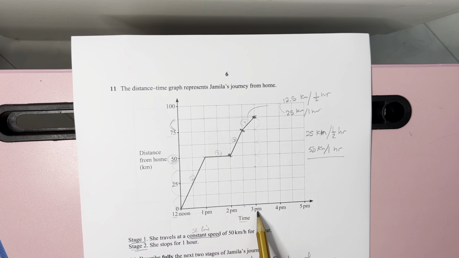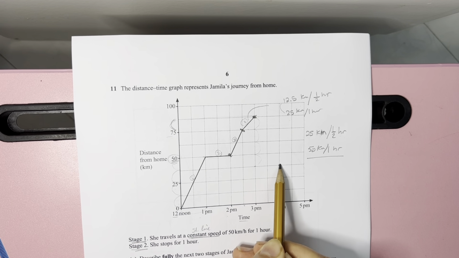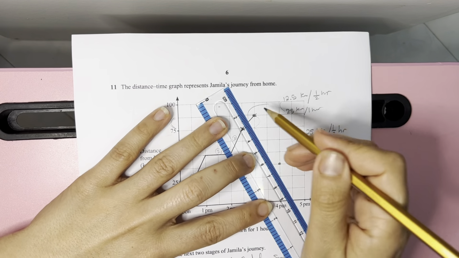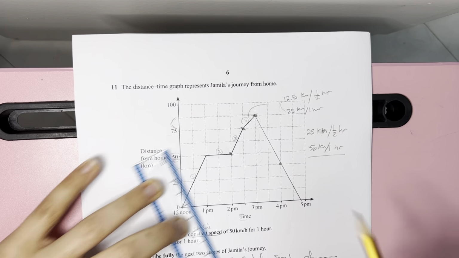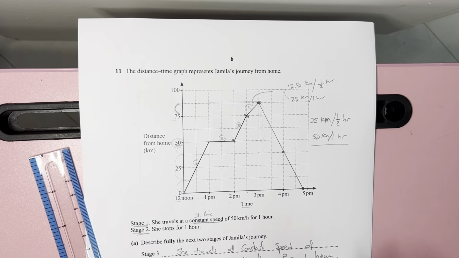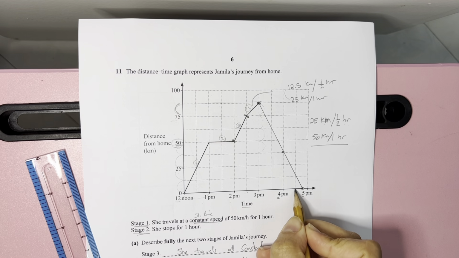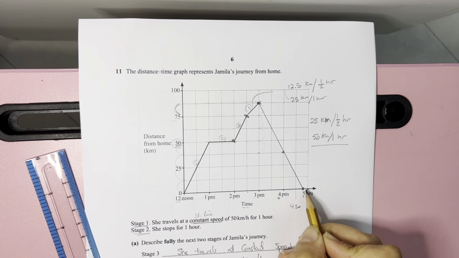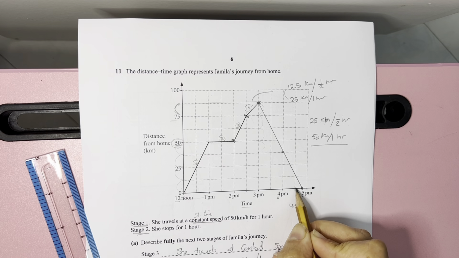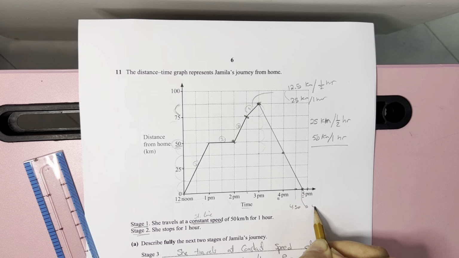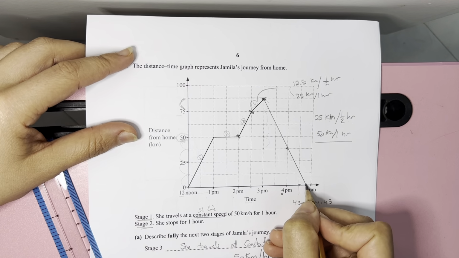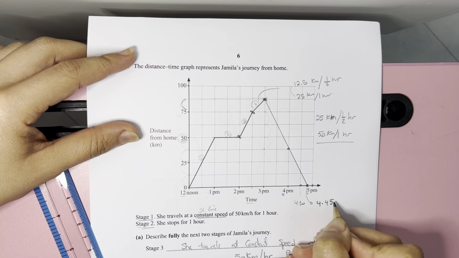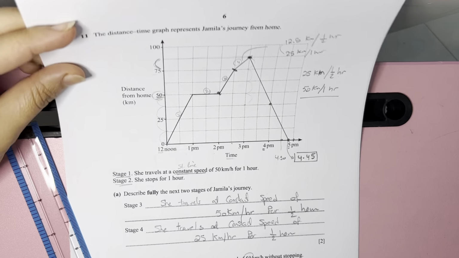In how many hours? From 3 to 4. So I should join from this point to this point and complete until she reaches home here. If you see here, this is 4 and this is 5, so this is 4:30. And this in the middle between 4:30 and 5 means approximately 4:45. So I will put this and label it 4:45.